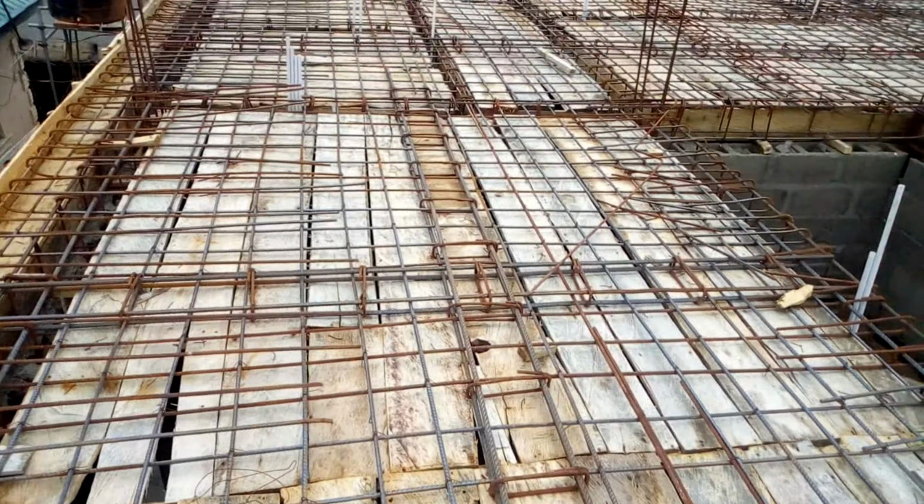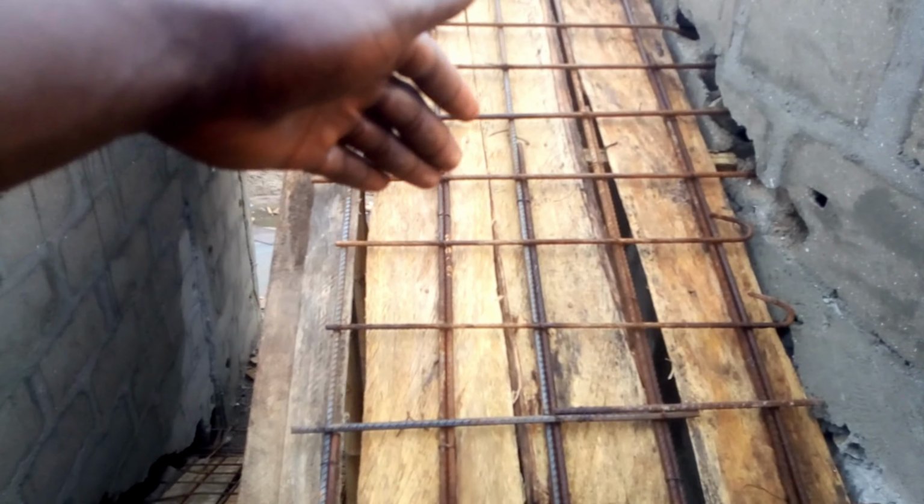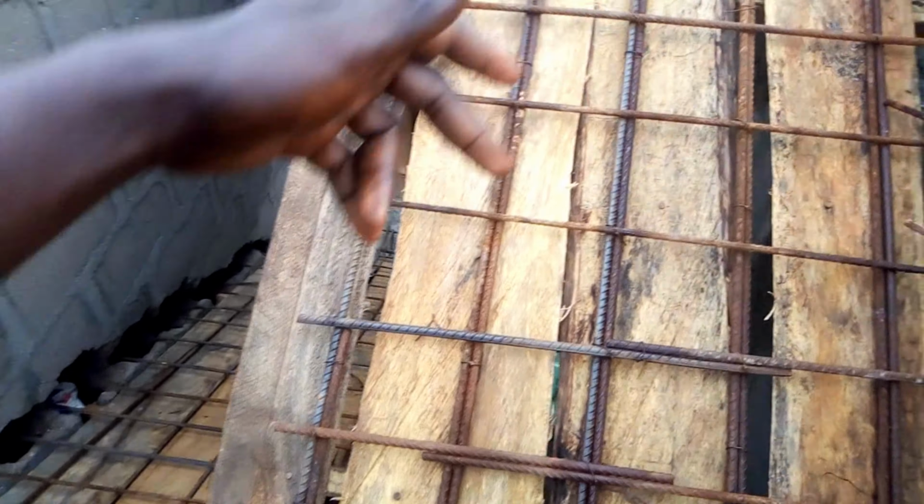This one was bent in letter Z form straight up into this place. This one too was bent in letter Z form, but twice. 1, 2. Then it entered into that hole there. Then it was lapped around here. As you can see, it was lapped around here.